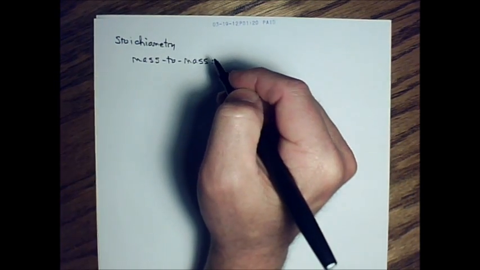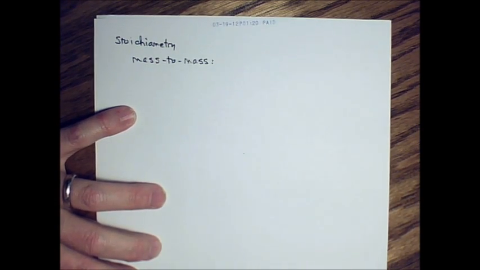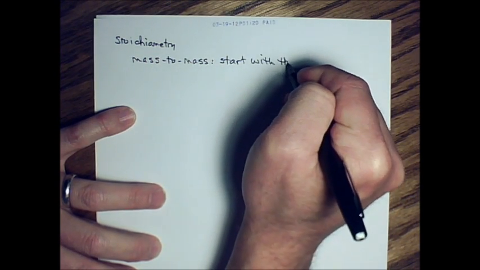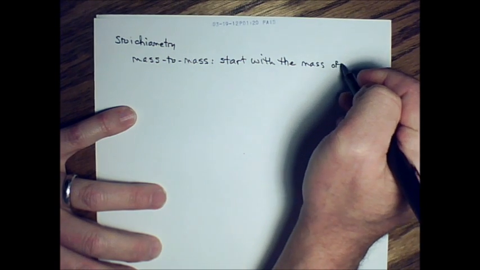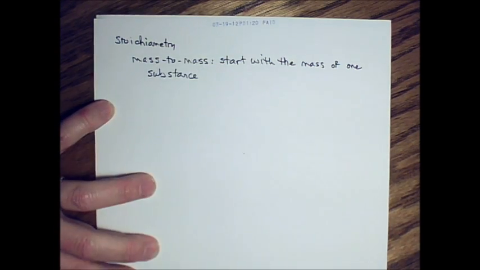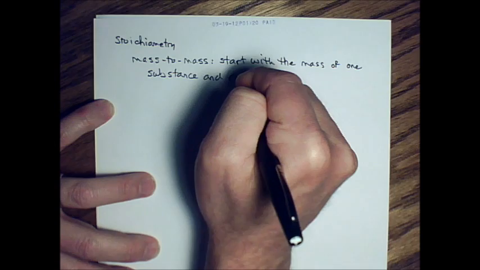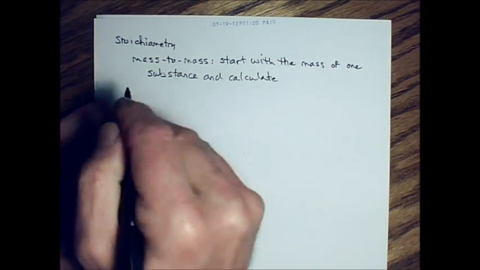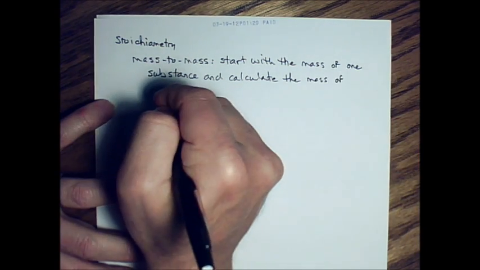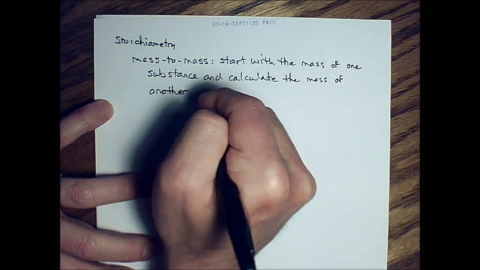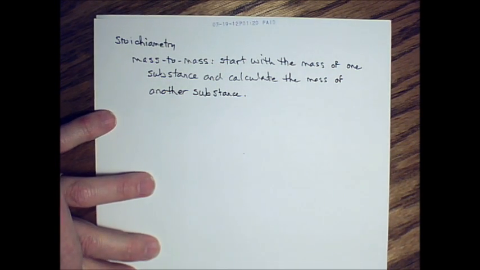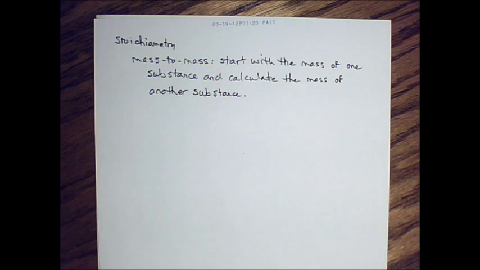So in mass-to-mass stoichiometry, you're going to start with the mass of one substance and calculate the mass of another substance. That's kind of a simple definition of what mass-to-mass stoichiometry is.